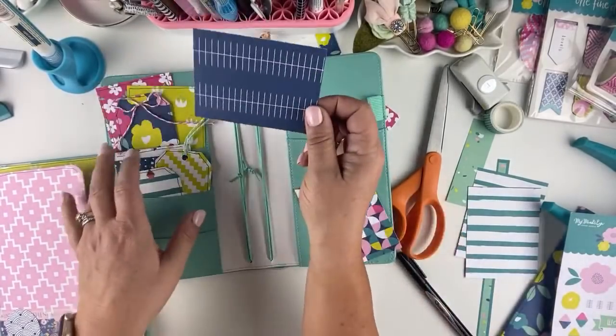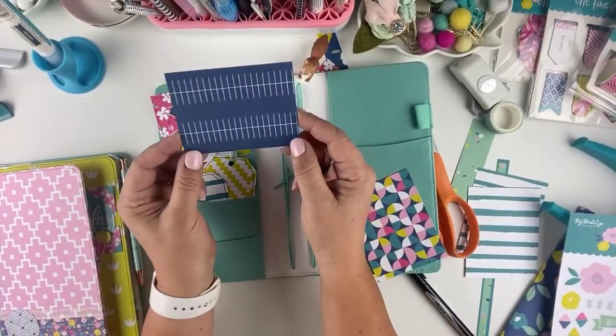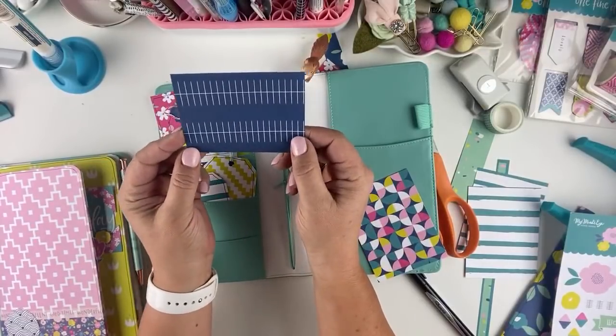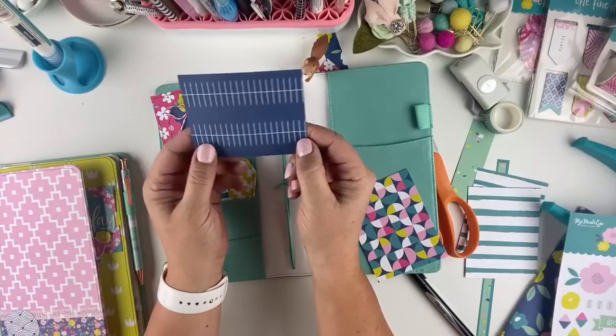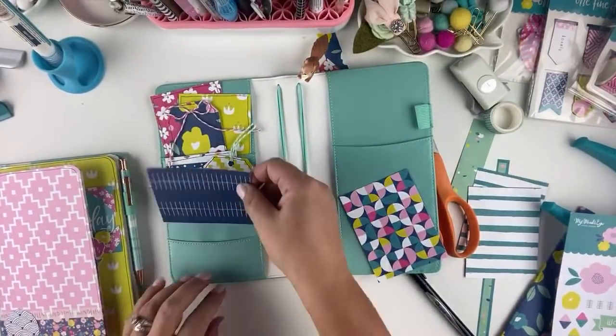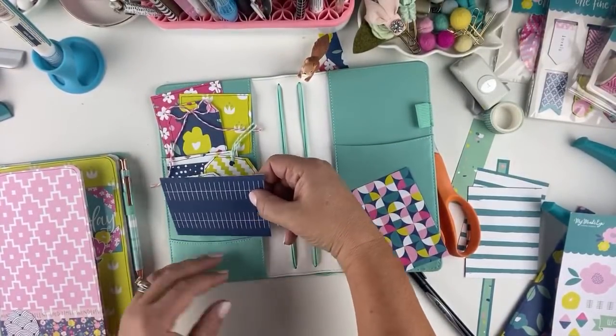So I have this navy. Those look like little parking stalls, right? This is what probably the malls have looked like for a really long time when no one is going to the malls. They're just empty parking spaces. I am on one today, you guys, I tell you.